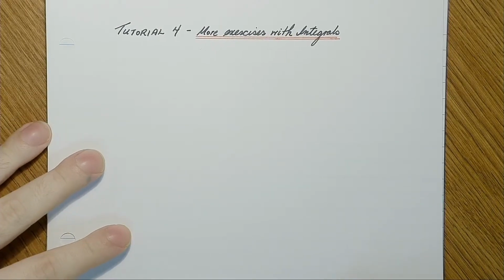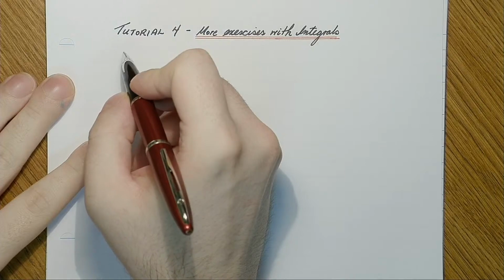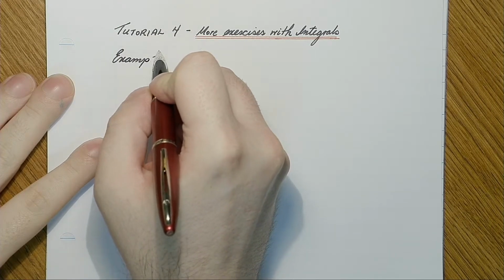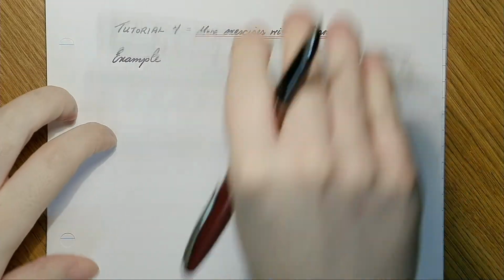I think it's in the second volume. So instead of having you download a second textbook, I've written out some questions for the substitution rule, so we can do some more examples.